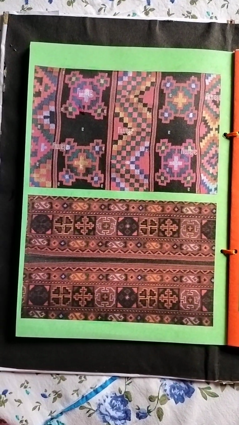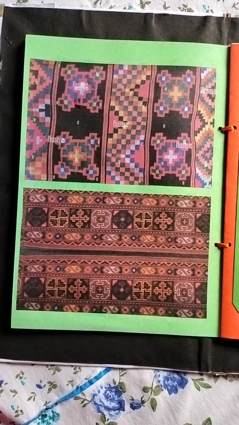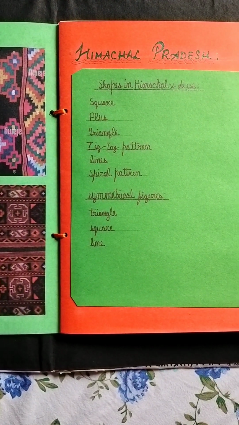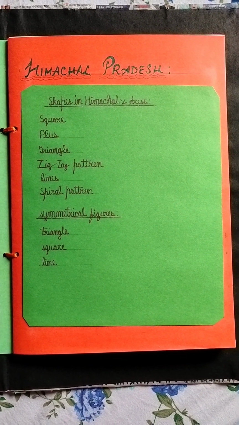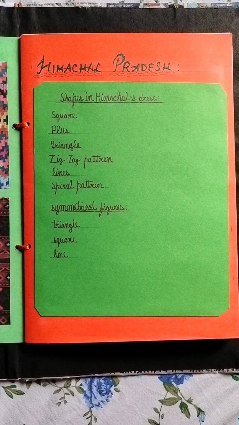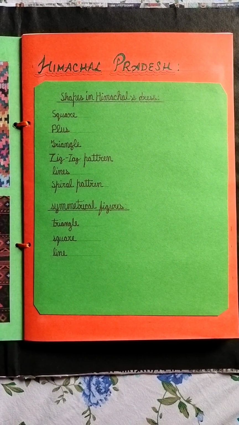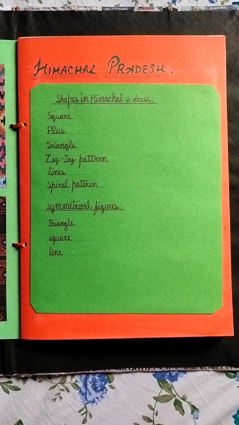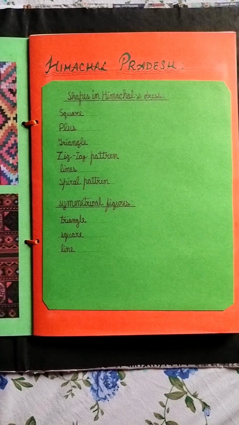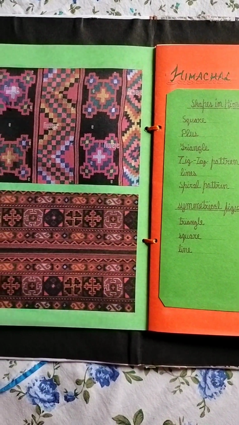So I took some photographs of typical Himachali dresses, and we identified the patterns and shapes in it. You can see the different shapes like squares, plus signs, triangles, zigzag patterns, and all. And my son listed down the symmetrical figures here.